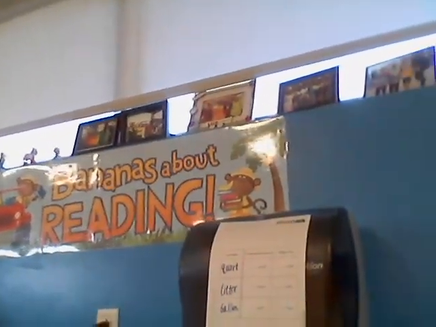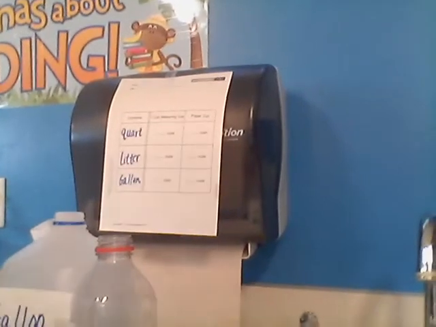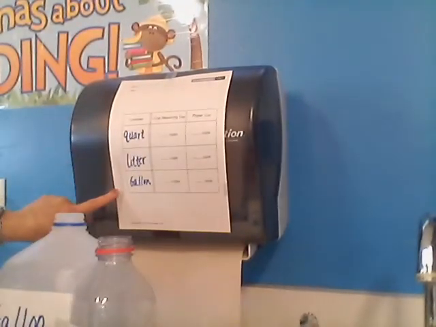Okay? And here, this is a very, very special cup. This is a measuring cup, and it holds 1 full cup of water. So what we're going to do, friends, right here, you have this in your packet as well.